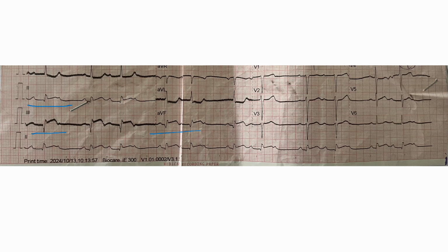It's also right ventricular MI because the inferior wall is formed by the right ventricle. Now, another thing important to know is which artery is involved. The artery involved here is the right coronary artery.